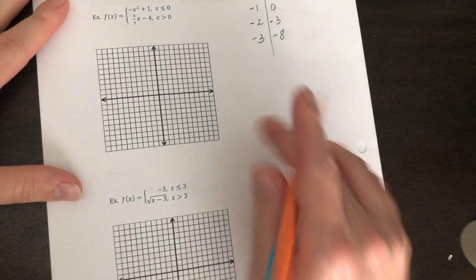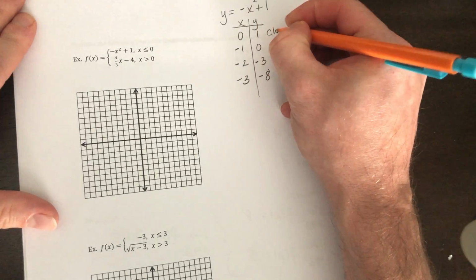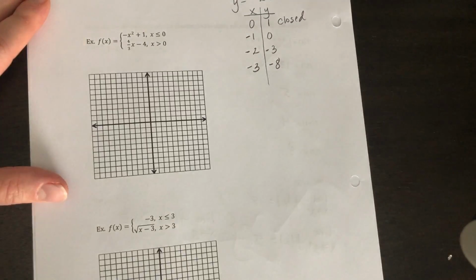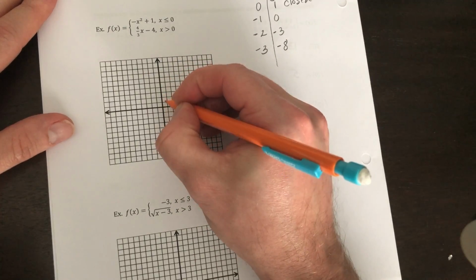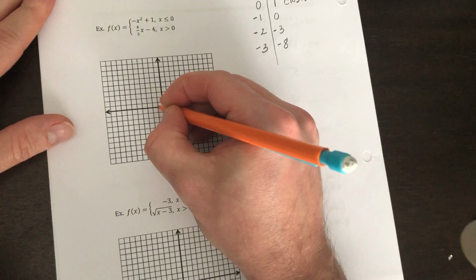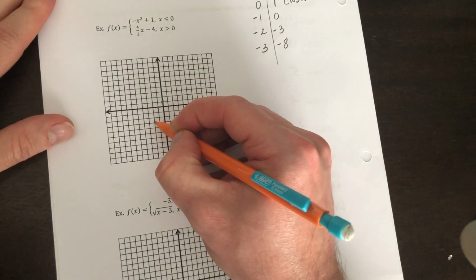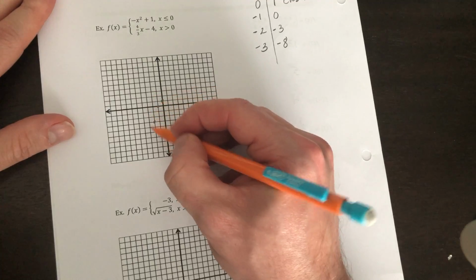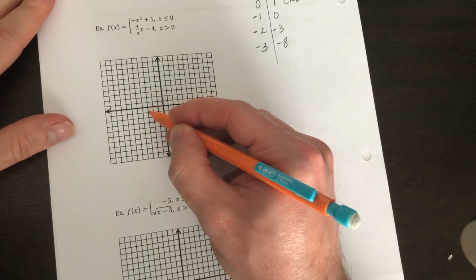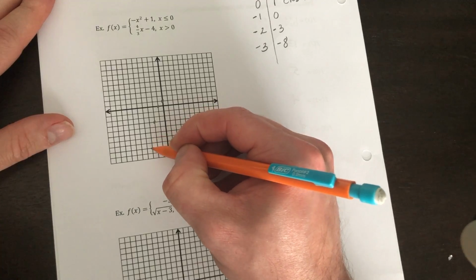Okay. So I'm going to start at the point 0, 1. It's going to be closed. So 0, 1. It's going to cross at negative 1, 0. Negative 2, negative 3. Negative 3, negative 8.